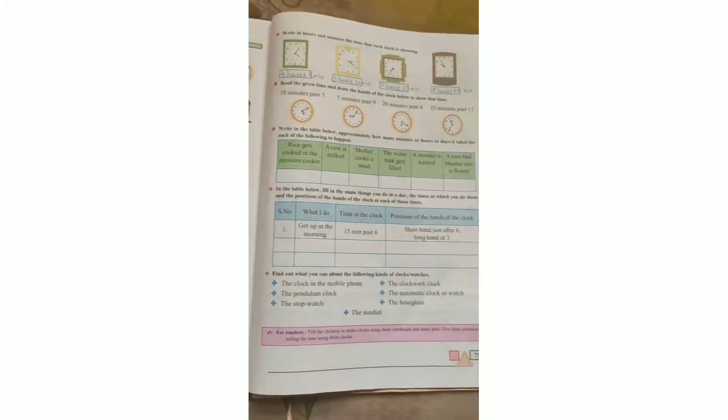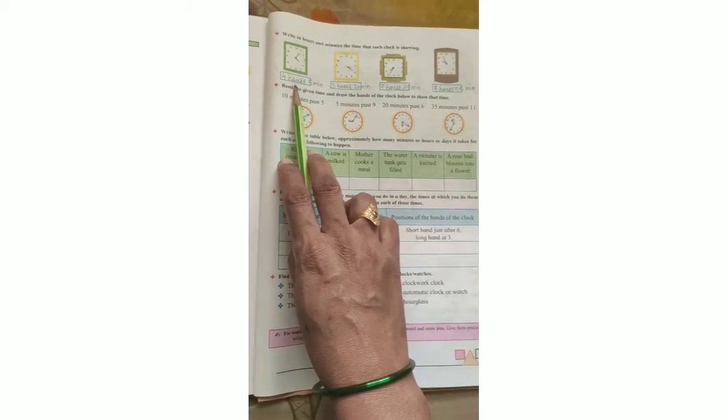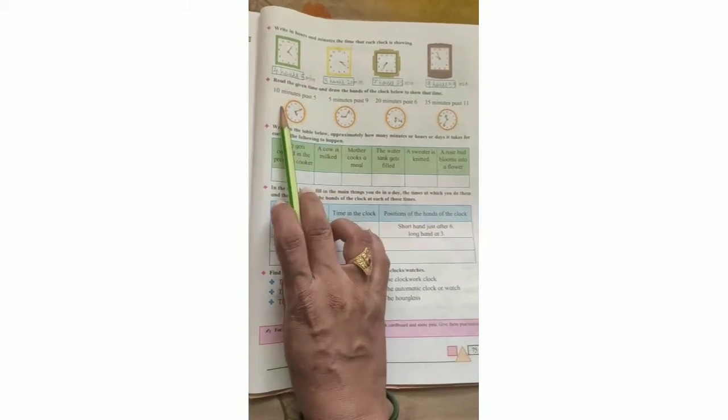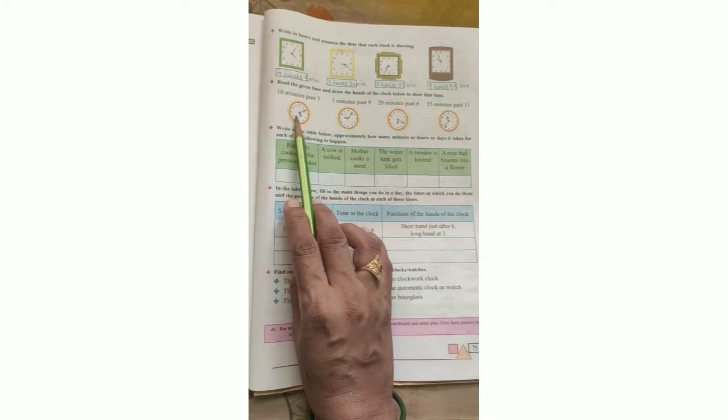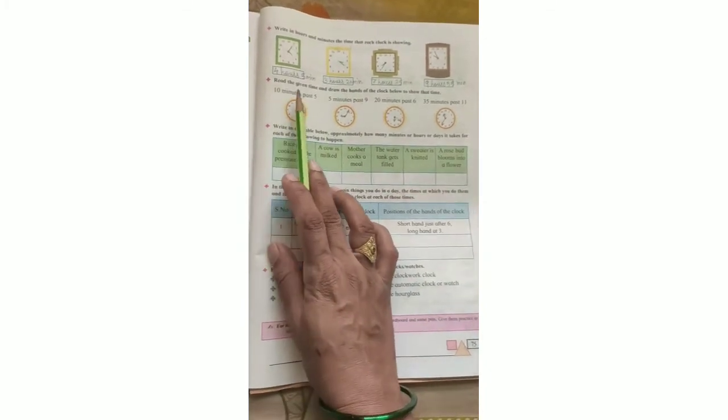And the last one, 35 minutes past 11. So here you have to count the 35 minutes. So minute hand is on 7 and the hour hand is past 11. This way children, you have to write the time in hours and minutes and you have to show the hands of the clock, whatever time is given.